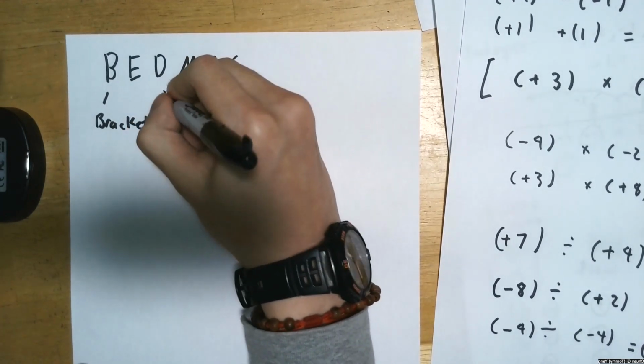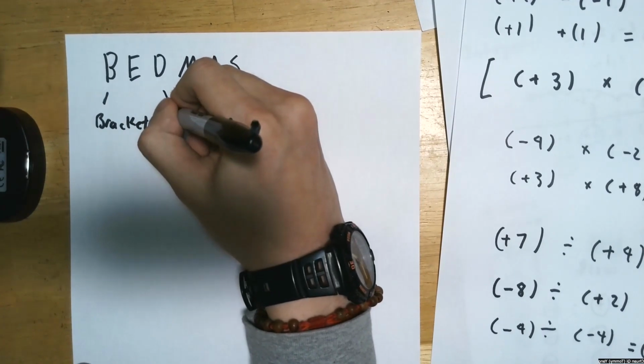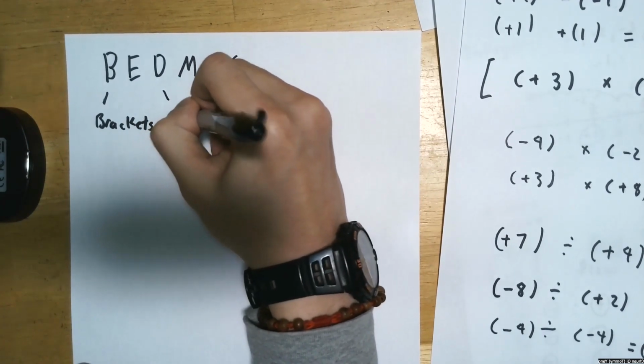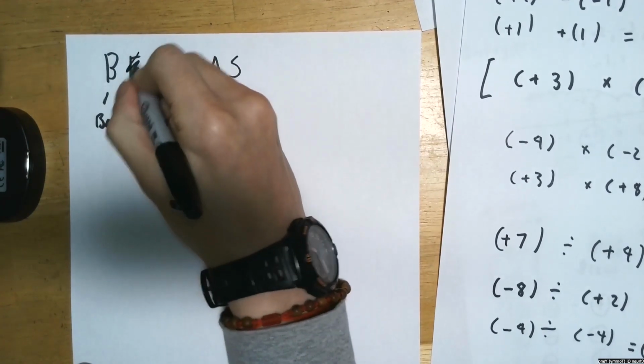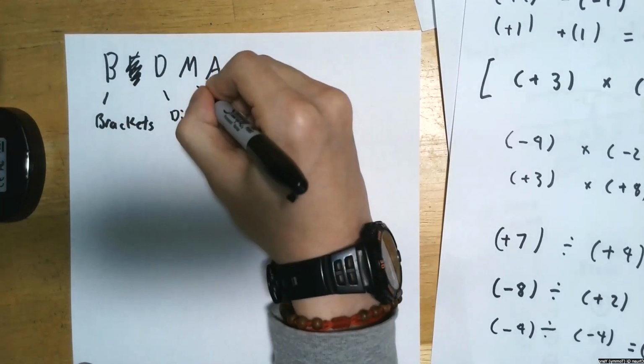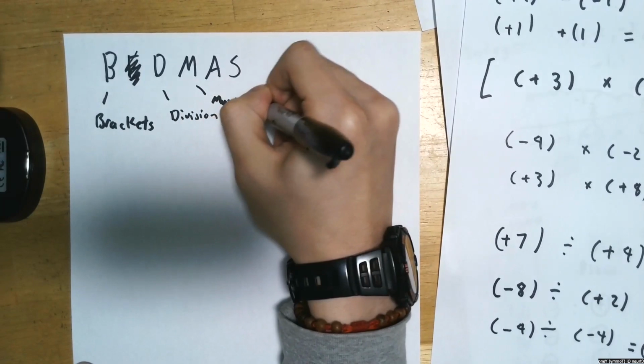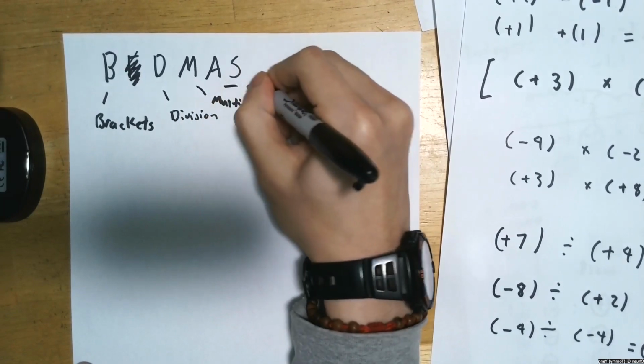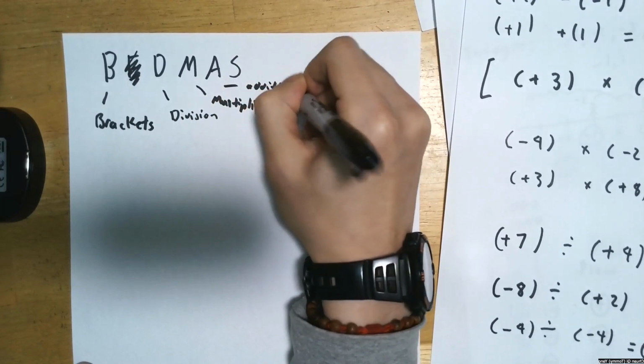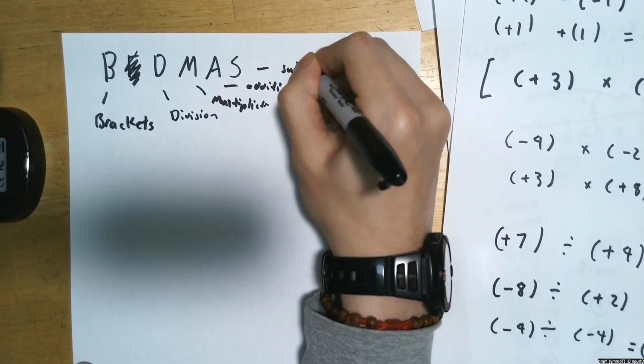And then we have division. This is my bad, there's not supposed to be an E. And then multiplication, addition, and subtraction.